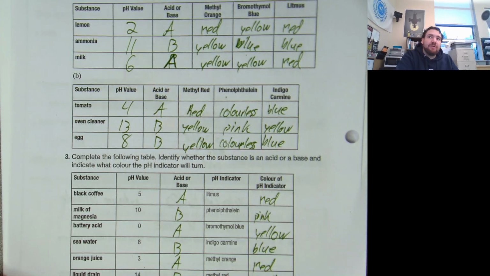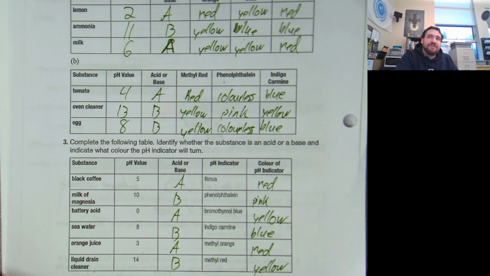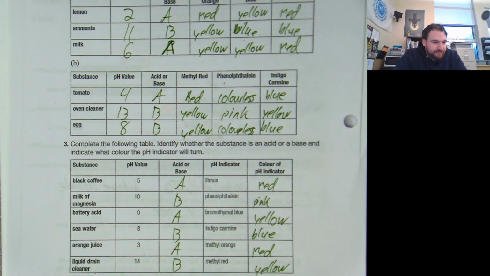More on the acid-base indicators. Take a look at this page here. These were my results. That's the whole page. Compare what you got with what I got. It's comparing the pH scale diagram with the acid-base indicator diagram, and then identifying a whole bunch of things about all these different compounds.